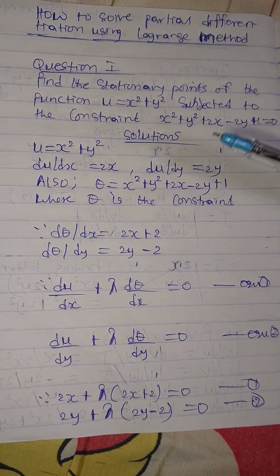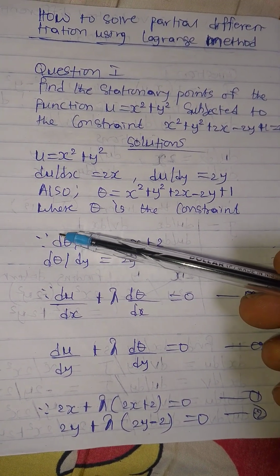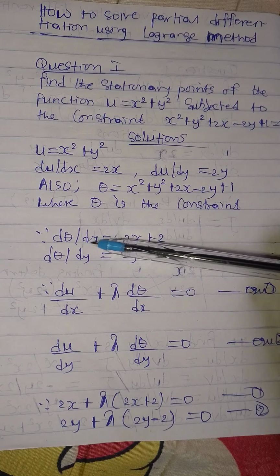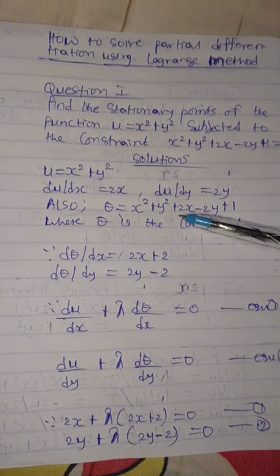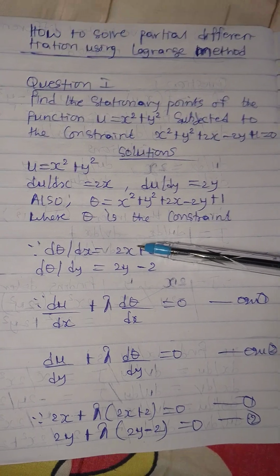Okay. So therefore let's differentiate as usual. So we'll do d theta over dx, which is equal to, under theta, differentiate x squared is 2x. Differentiate 2x is what? Is 2. Okay. So after doing that, what's next?